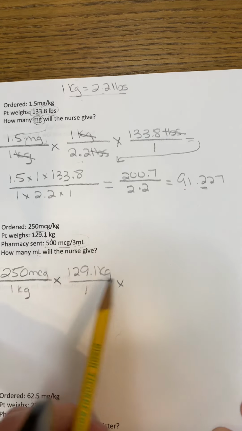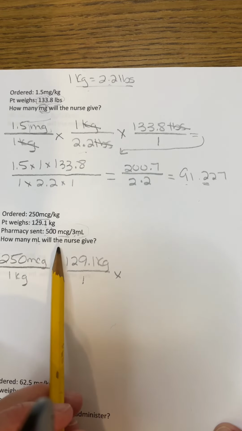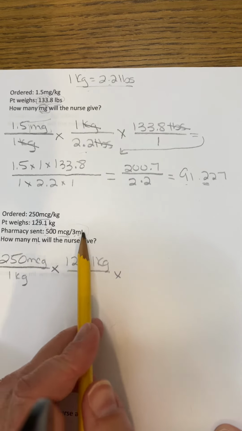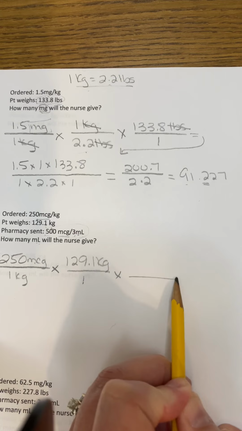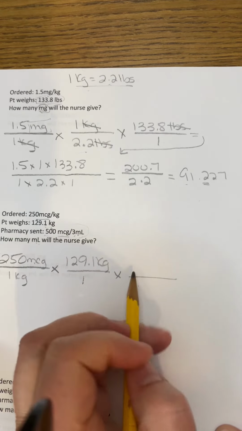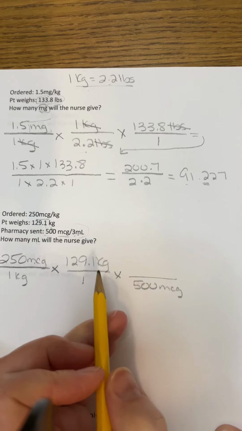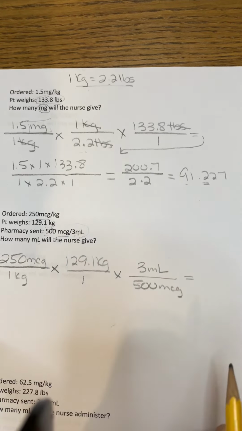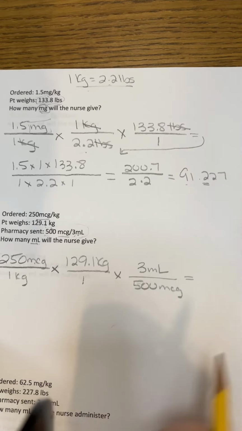So how many milliliters will we actually be giving? We are going to take this number, and what we need to end up with is milliliters. Because I have micrograms here, I need to put micrograms on the bottom of this conversion. So for this one, I'm going to put the 500 micrograms here, and I'm going to put the 3 mils here. And again, how many mils? We already know, and that's going to be our answer.